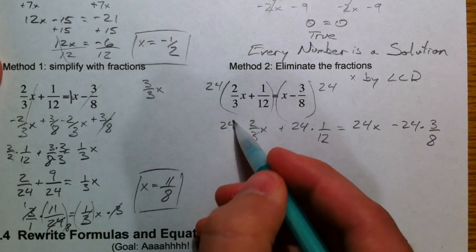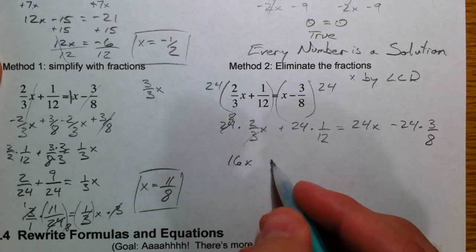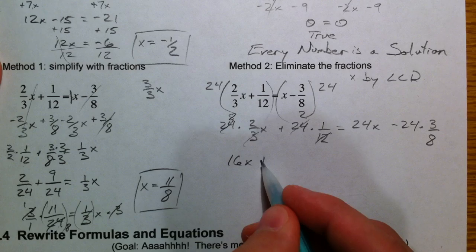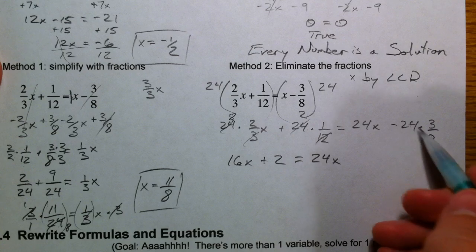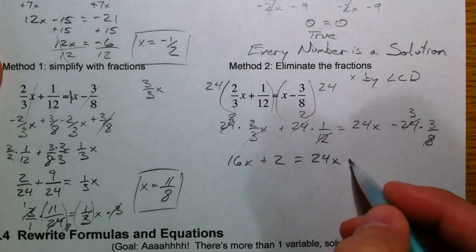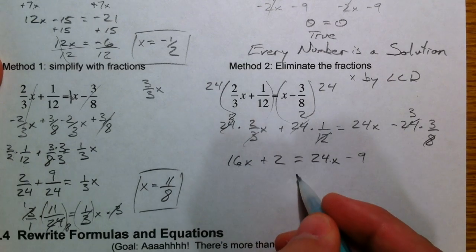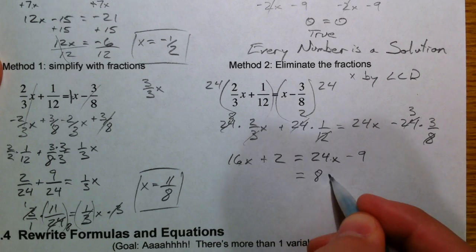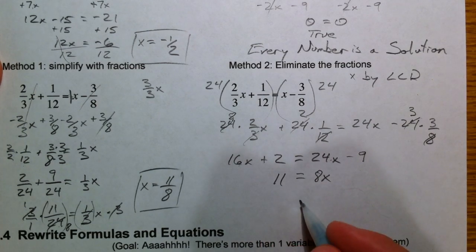So cross cancel, you get 8. So 8 times 2x is 16x. Cross cancel 24 and 12. 12 goes into 24 2 times. Cross cancel 24 with the 8. 24 and 8, 8 goes in 3 times, so you get minus 9. So, subtract 16x. When you subtract 16, that leaves the 4 and the 4, so 8x. And add the 9 to both sides, and you get 11.